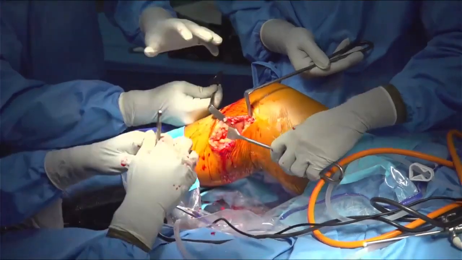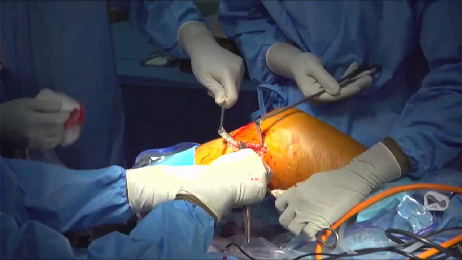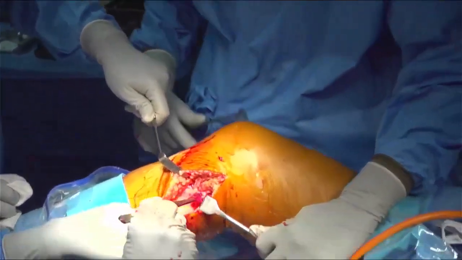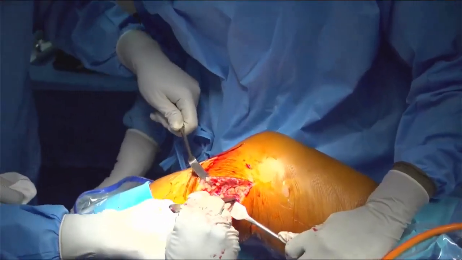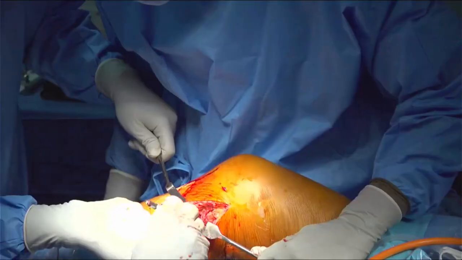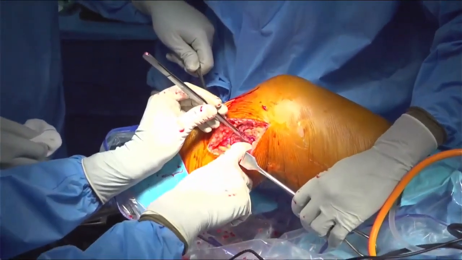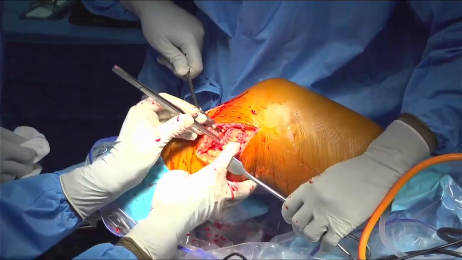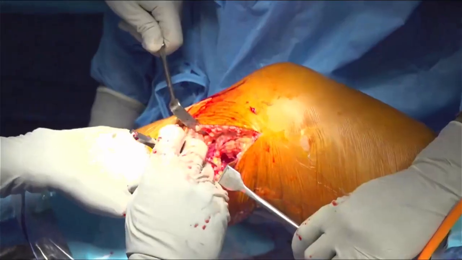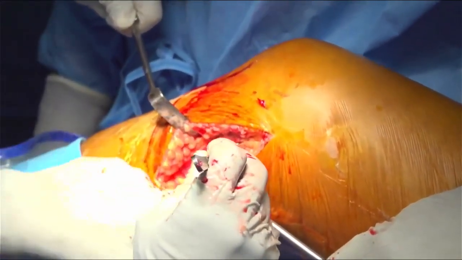Knife then. So this is one layer of the MCL we are talking about.